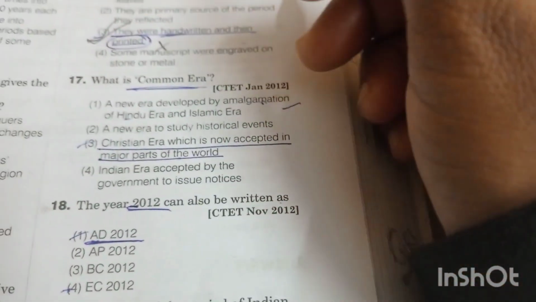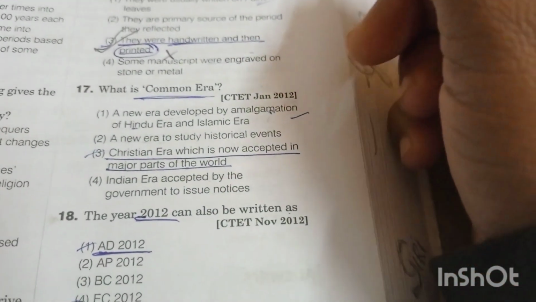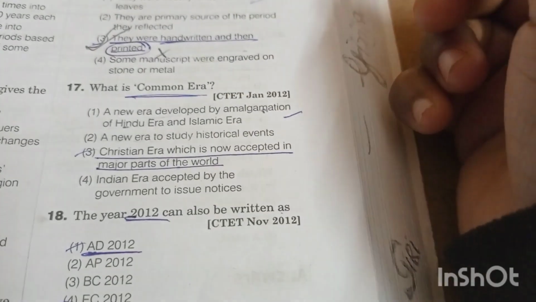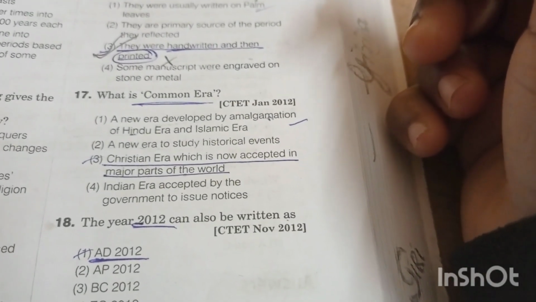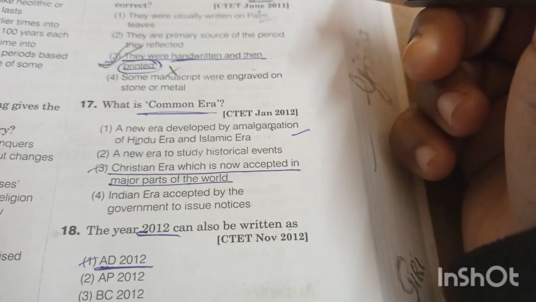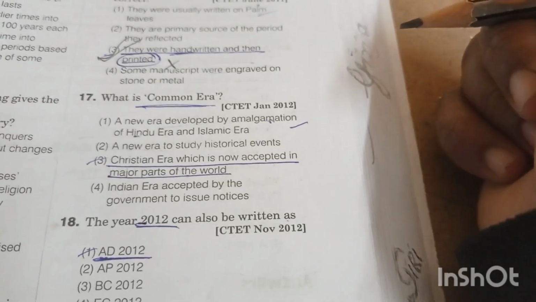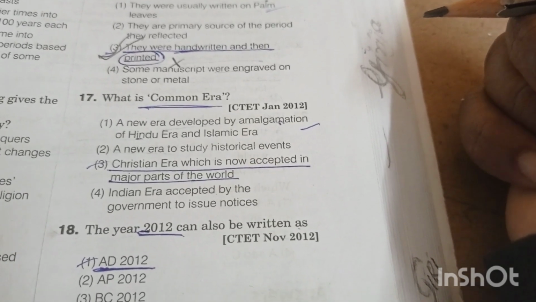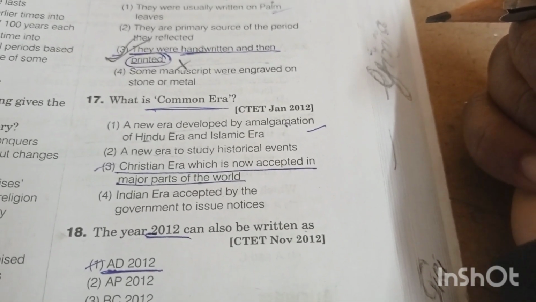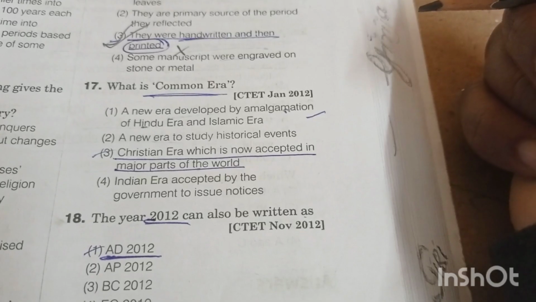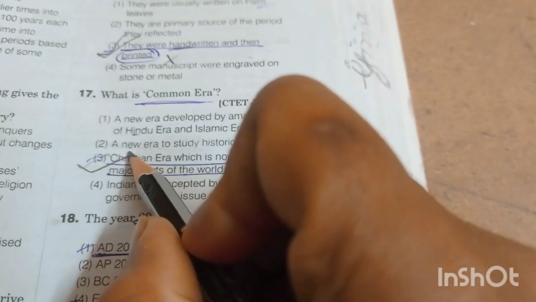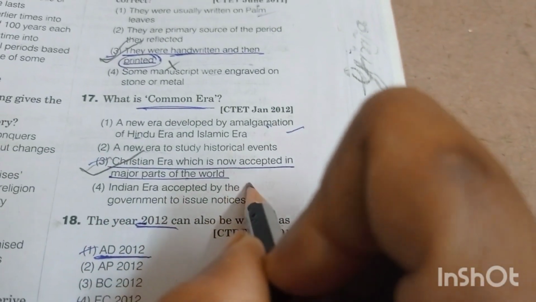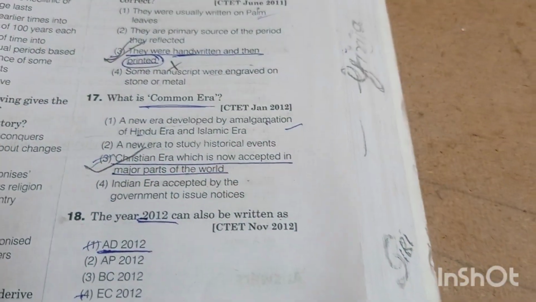Next, what is the Common Era? The first option is a new era developed by the amalgamation of the Hindu era and the Islamic era to study historical events. The Christian era, which is now accepted in major parts of the world. The Indian era, accepted by the government to issue notices. The third option is the correct option: the Christian era, which is now accepted in major parts of the world.